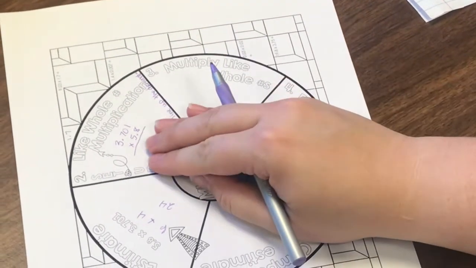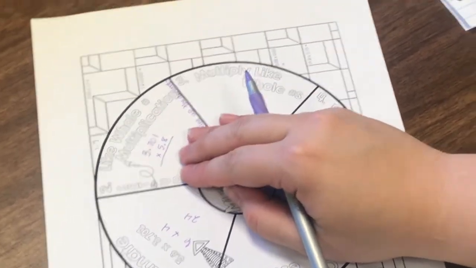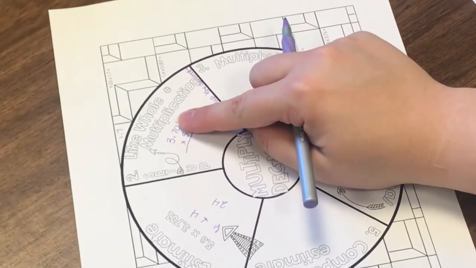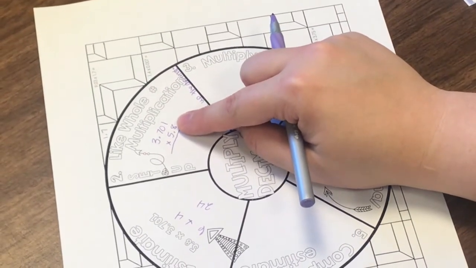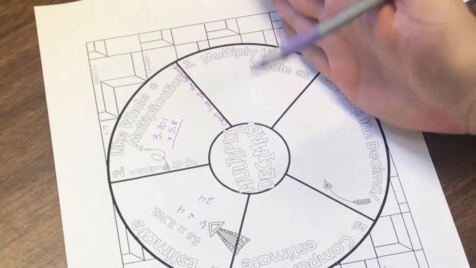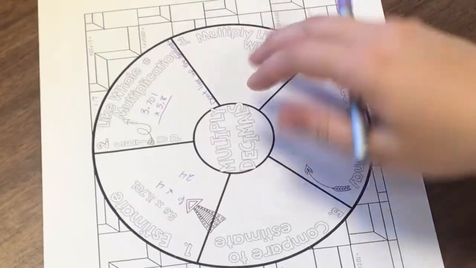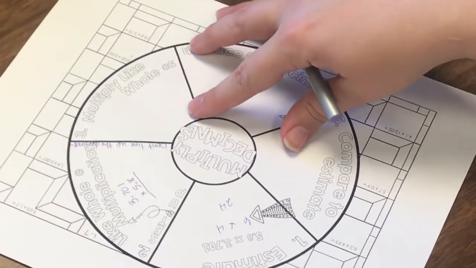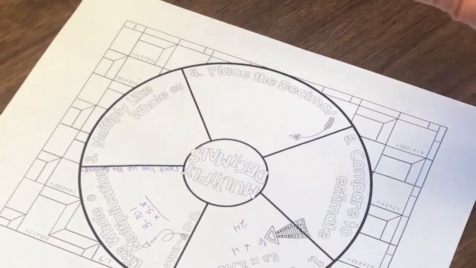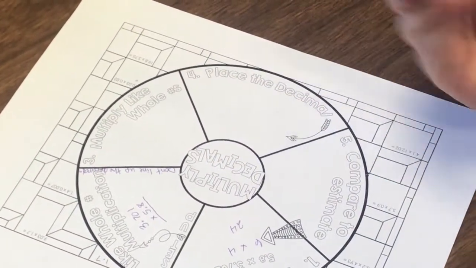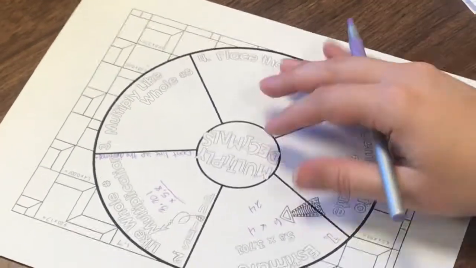So that is number 2. Just how do you set it up? The longer number is on top, the shorter number is on bottom. Everything is aligned to the right-hand side, and do not line up the decimals. Okay? Step number 3. You're just going to multiply like you normally multiply whole numbers.